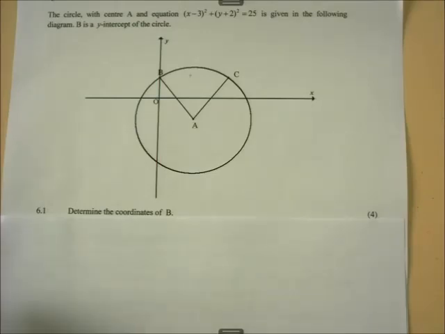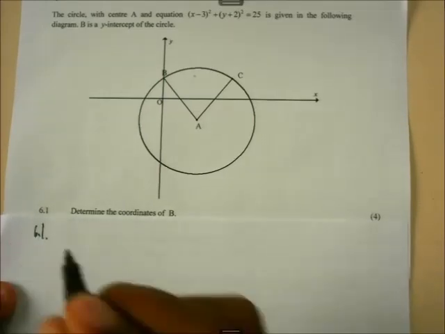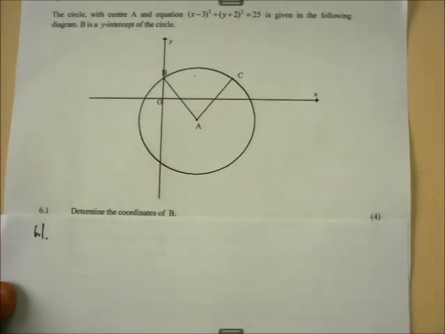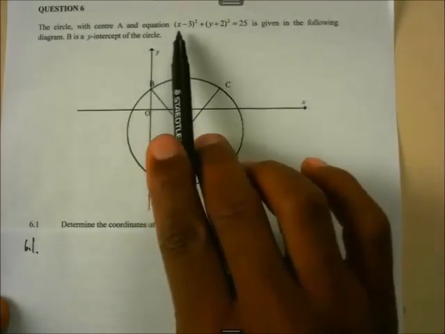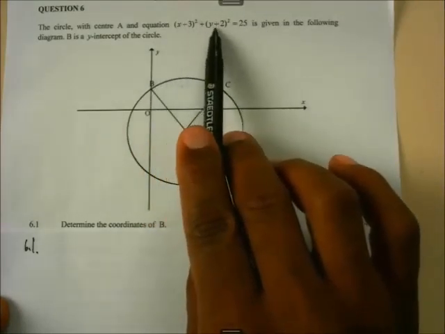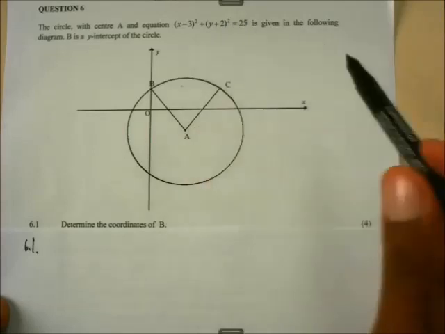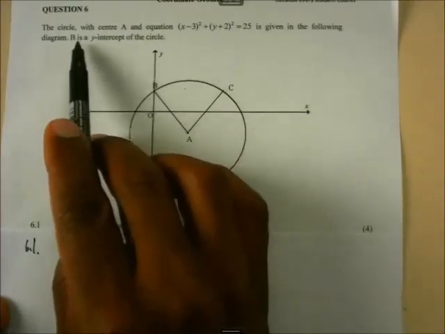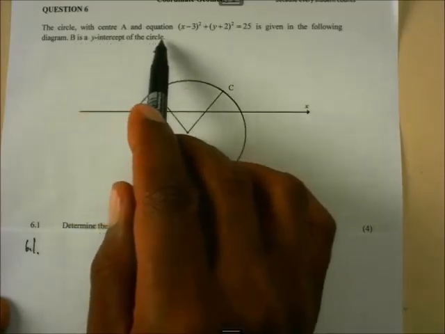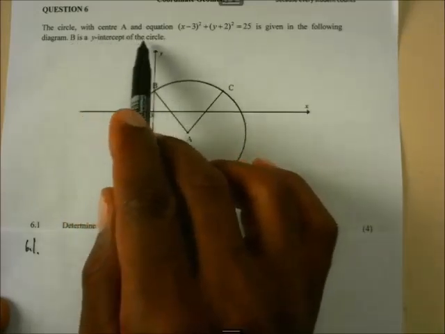Right, thank you very much. Now let us look at 6.1 here. The coordinates of B. Remember now they said we have the equation (x − 3)² + (y + 2)² = 25. Now we need to look at B. B here they said B is a y-intercept of the graph, right? B is a y-intercept of the circle.